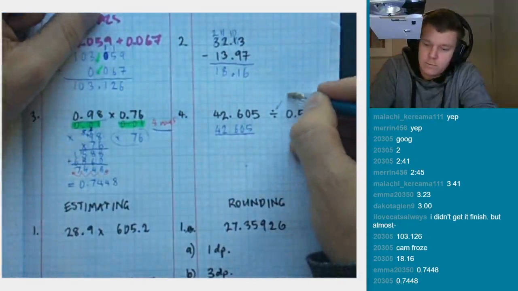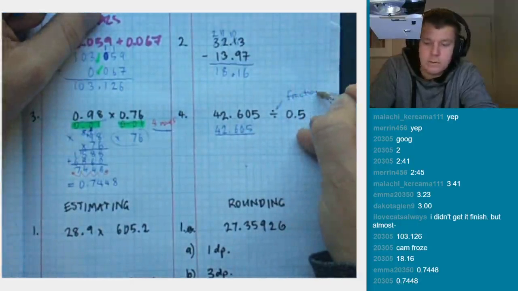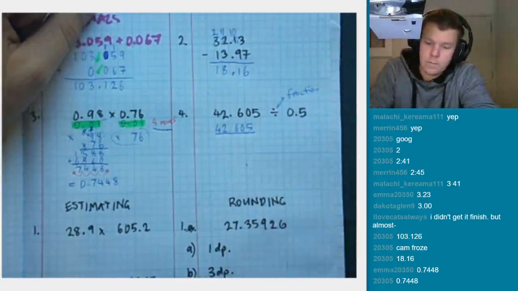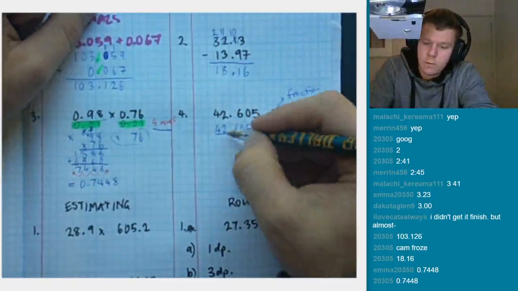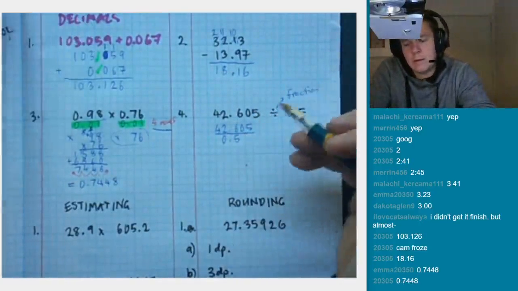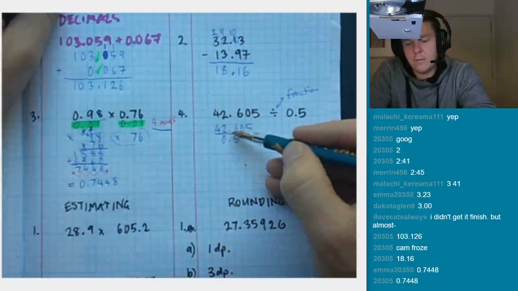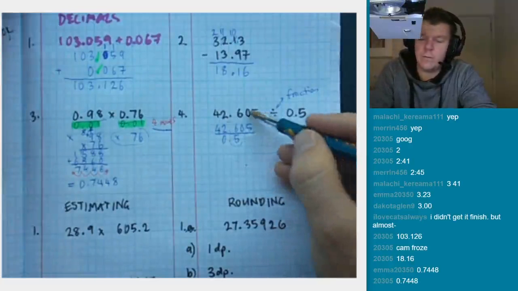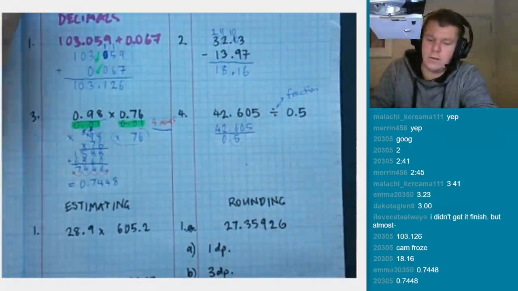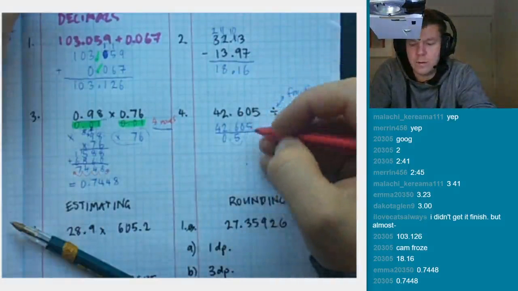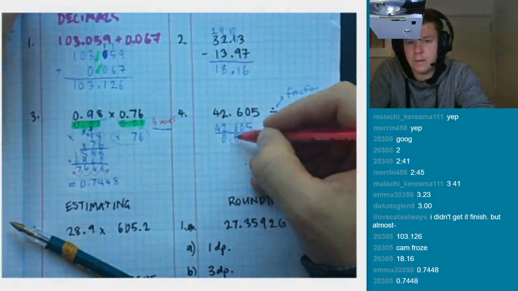Division, fraction, same thing. But when you put it as a fraction, it makes it easier to move the decimal place along. Well, you can still do it in this form, but it's just a little bit easier to see what you want to do. So we want to make this number that's divided a nice even whole number.